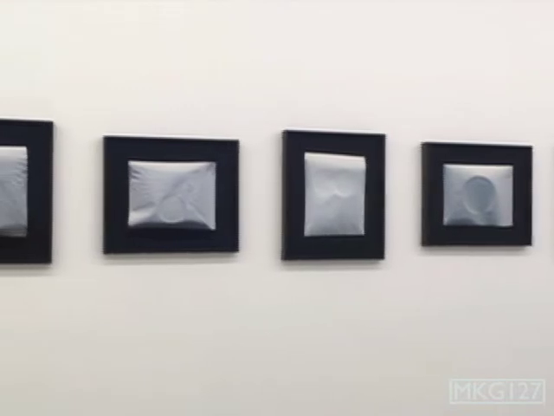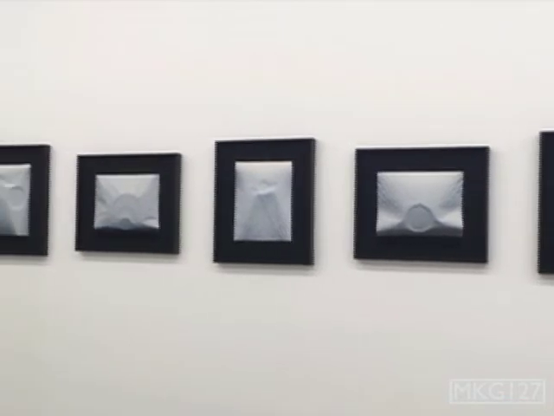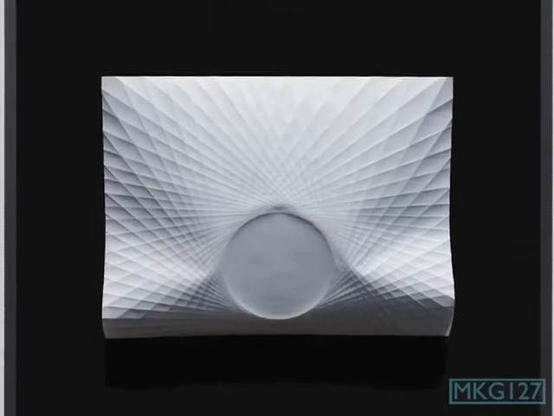The circle is the simplest of curves. Some mathematicians consider it as a polygon with an infinite number of sides. When does a straight line become a curve?